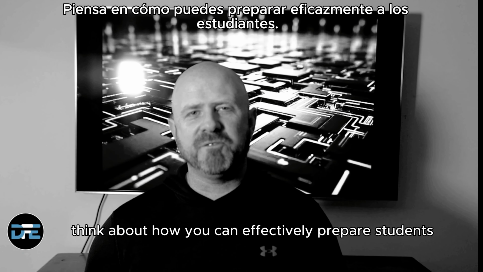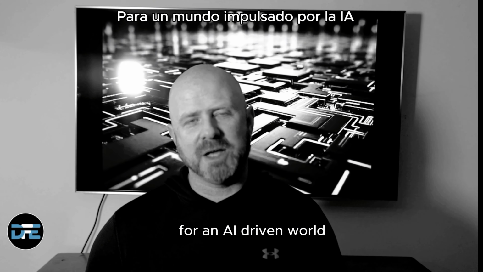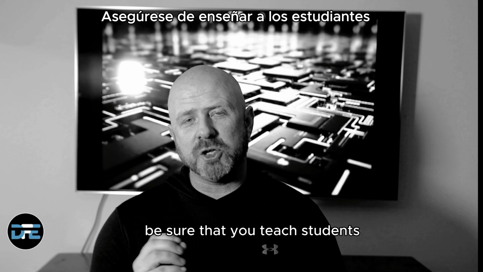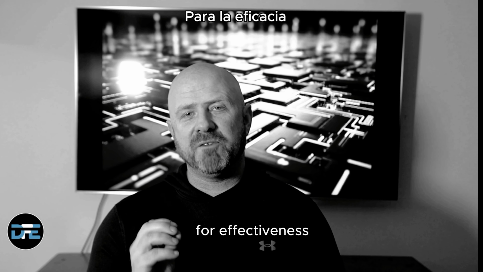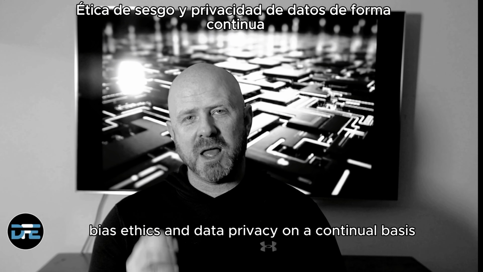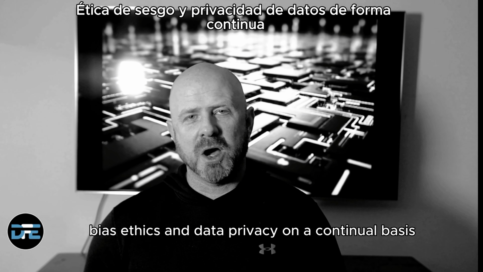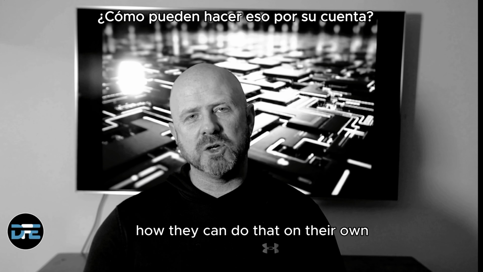Think about how you can effectively prepare students for an AI-driven world. And be sure that you teach students how to evaluate these tools appropriately for effectiveness, bias, ethics, and data privacy on a continual basis. And you teach students how they can do that on their own.